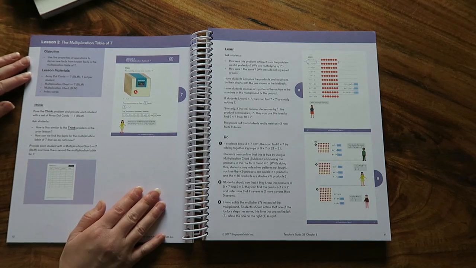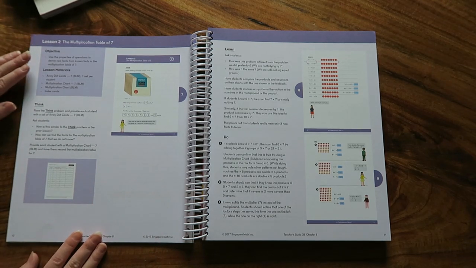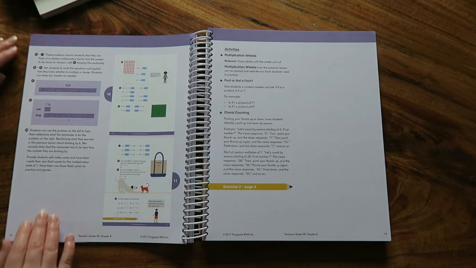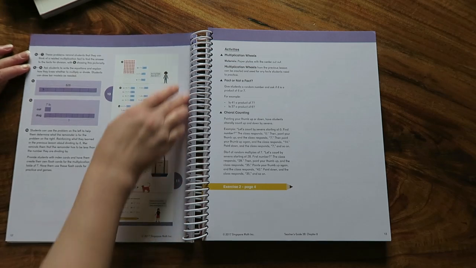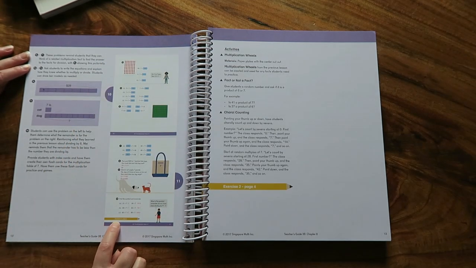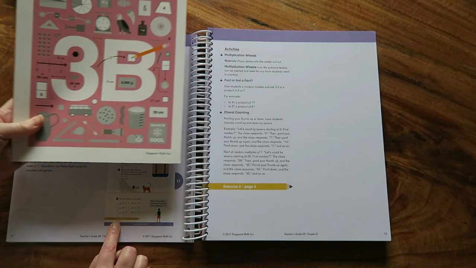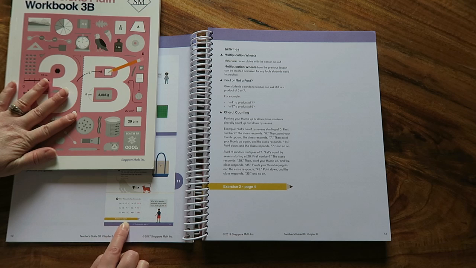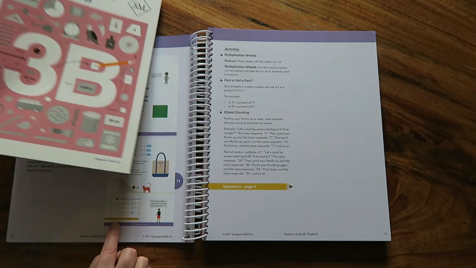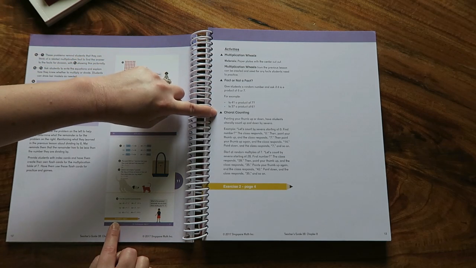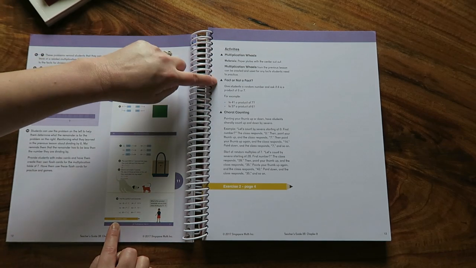Okay, on to lesson 2. Again, we have the objective, the lesson materials, think, learn, do, and then 2 more pages. And what I didn't mention down here is that at the bottom of every last page of a lesson, it says exercise 2, page 4. That corresponds to the students' workbook pages, what workbook page they should be doing for that level. Okay, but again, activities, you'll see we got more triangles, so that is on grade level for this lesson.